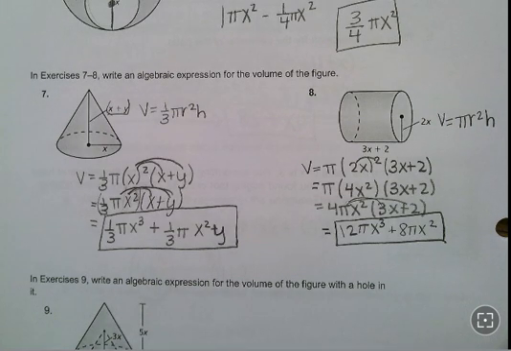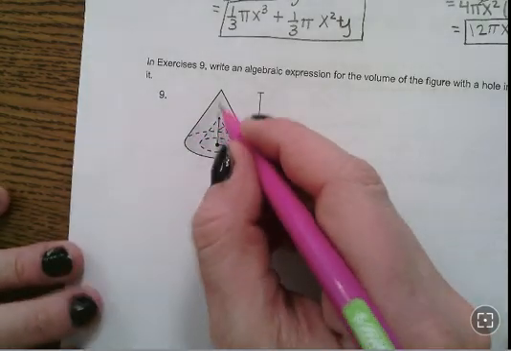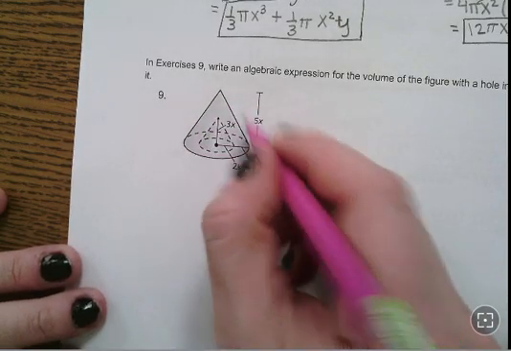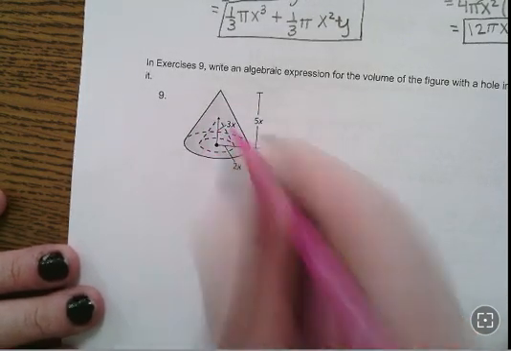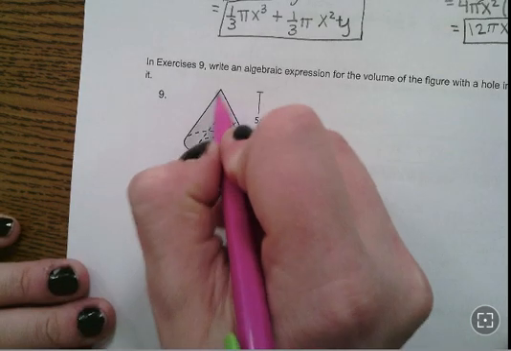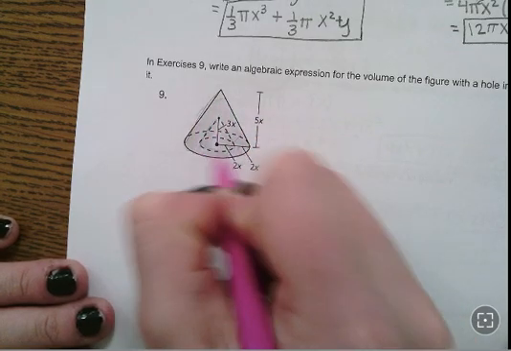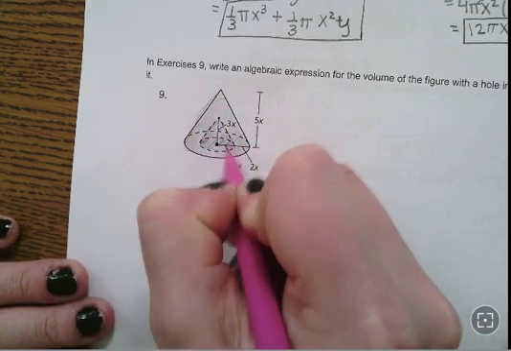Cool. This next one is really interesting because you've got another cone here. But not only do you have a cone, you have a cone inside of a cone that's being cut out. So it's kind of like an upside down ice cream cone with the middle of it cut out so that we can fill it with ice cream. Yum. Okay, so what we're going to do is take the volume of all of the cone, and then punch out, or subtract out, the middle.